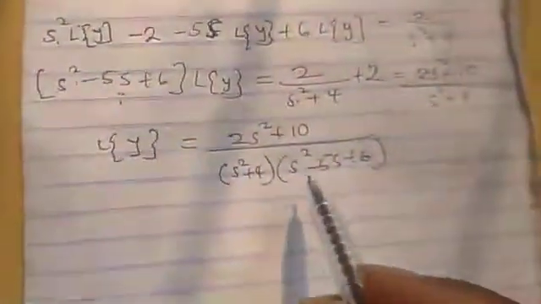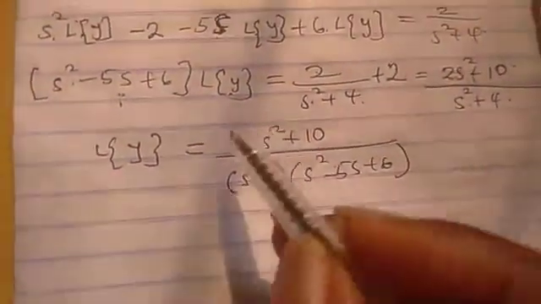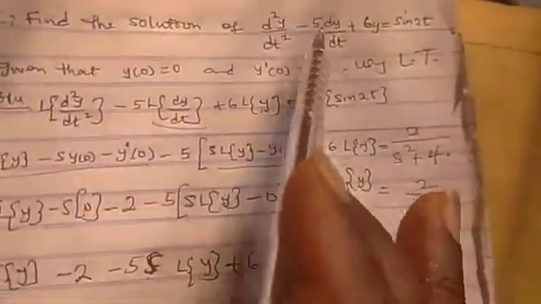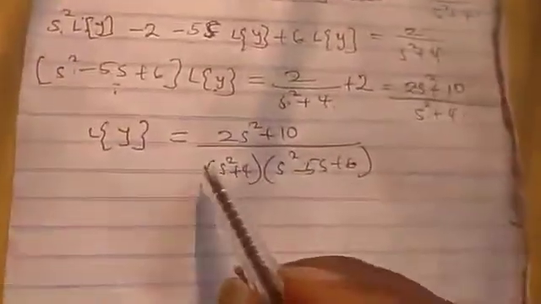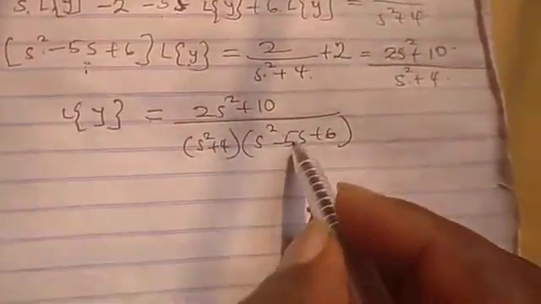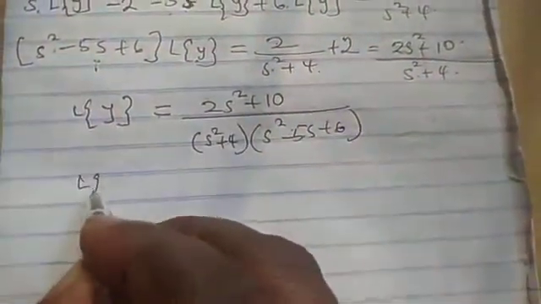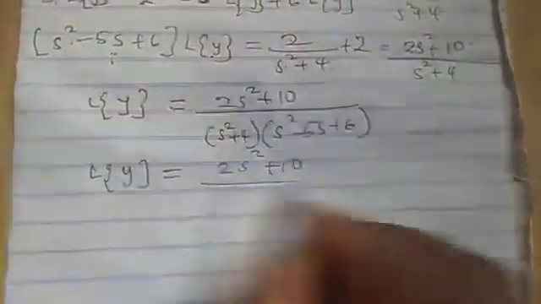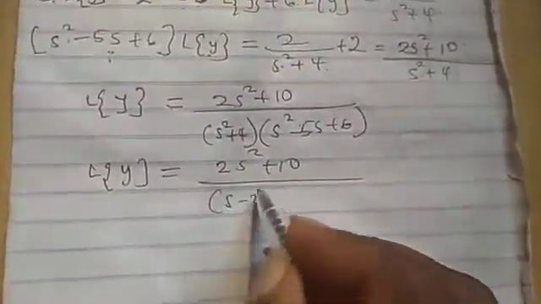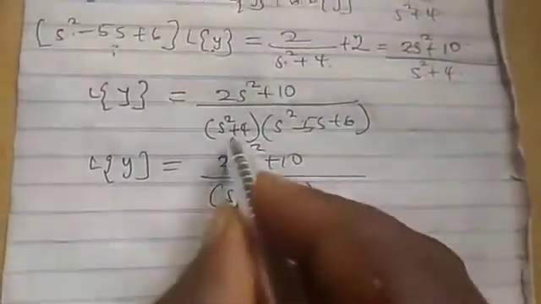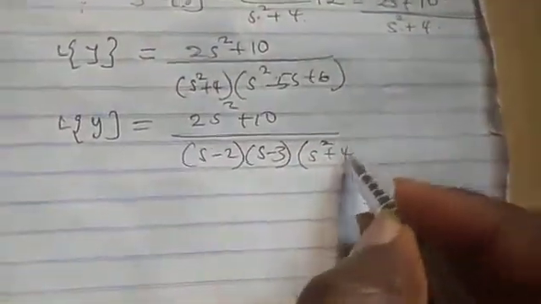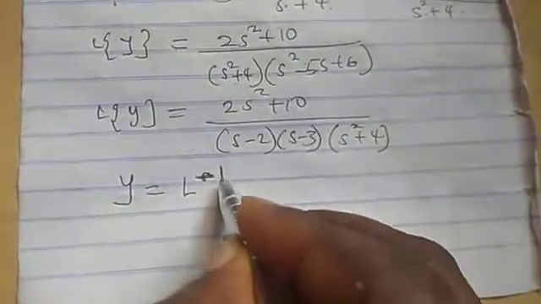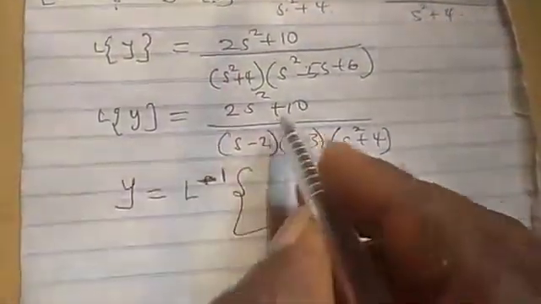We have successfully found the Laplace transform of this differential equation here, given this condition. Next is that we need to simplify, we need to factorize it so that we can find the inverse transform. Let's factorize it. 2s squared plus 10 over, if you factorize it, it should give you s minus 2, s minus 3. We still have s squared plus 4 left. So further, we find the inverse transform. That's the next thing. We find the inverse transform of this.